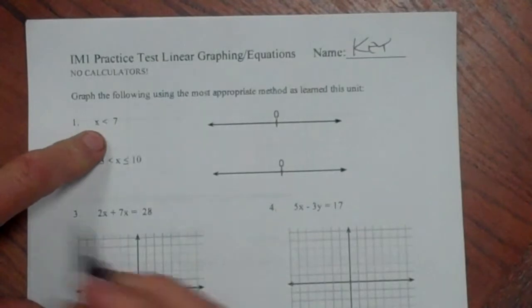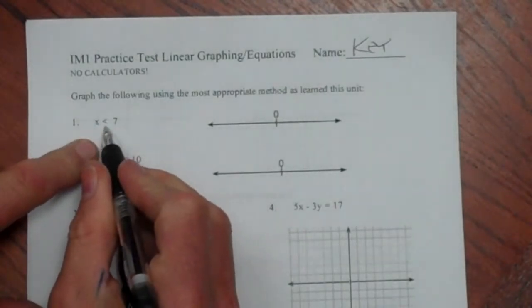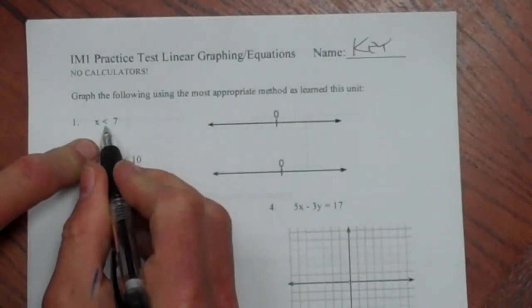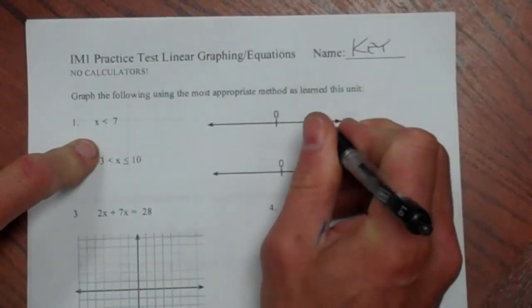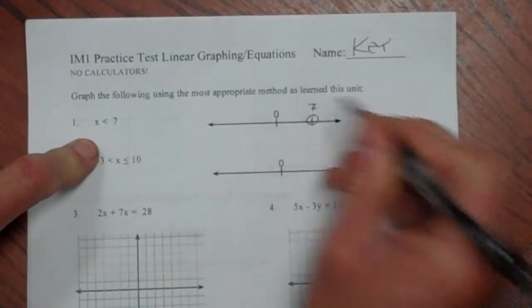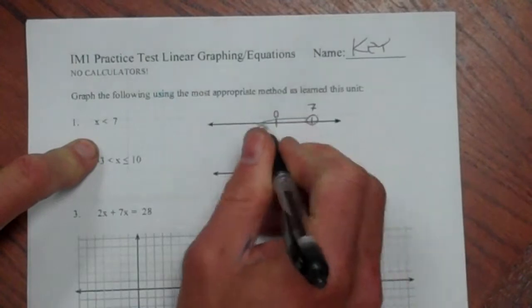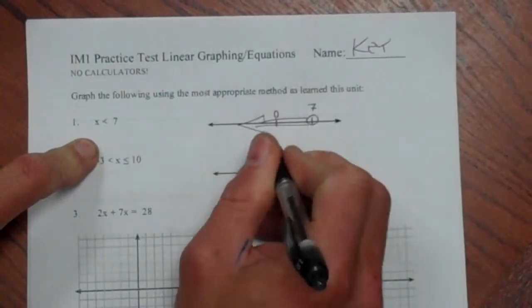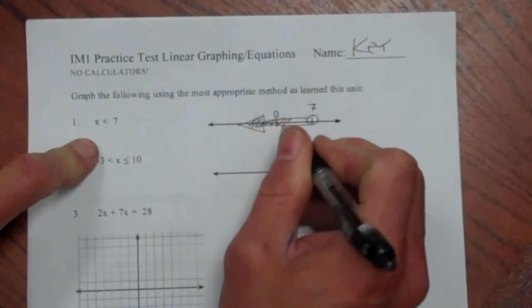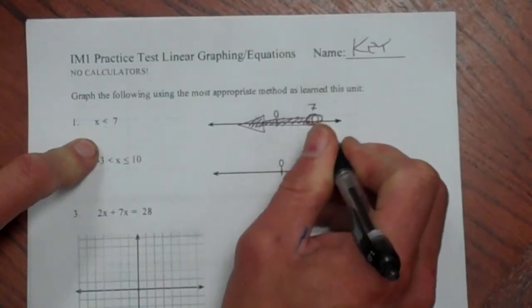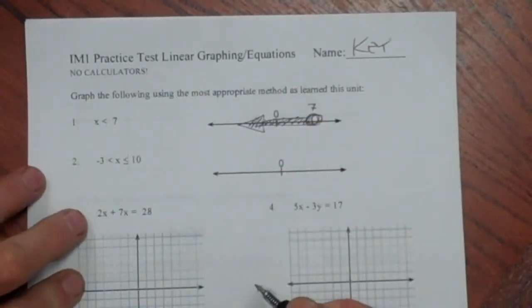These are pretty straightforward. Just be sure to pay attention to whether or not there's a line underneath there. If there's no line, just make a circle, label it where you are. That's at +7. Less than is definitely going this way. That's all you need to do. Make it really clear whether that's an open circle or a closed circle.